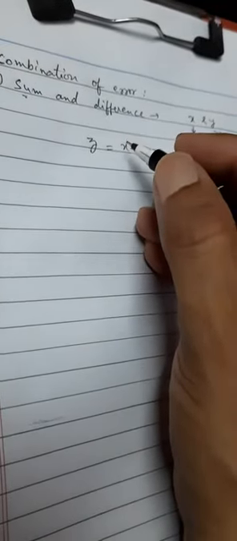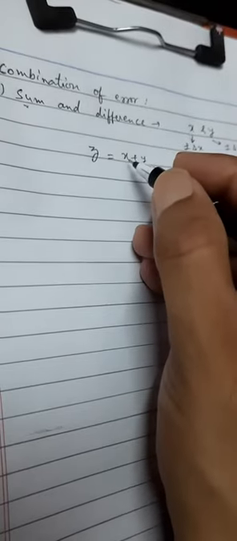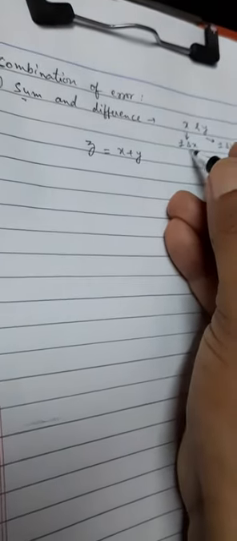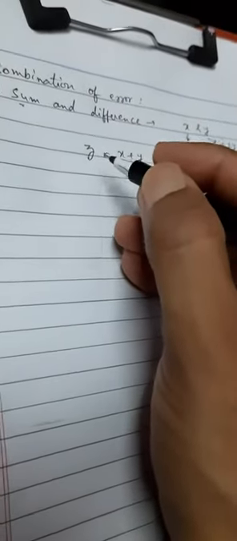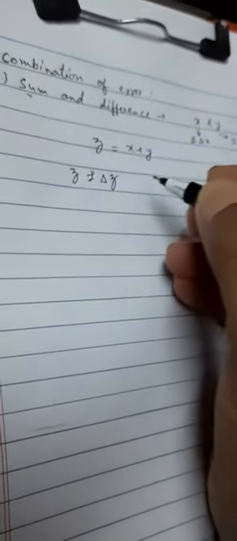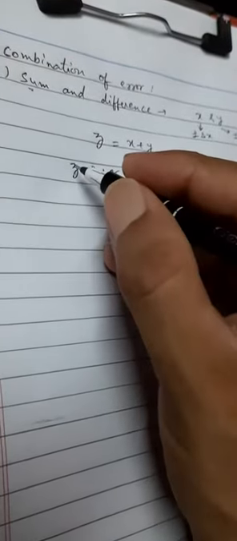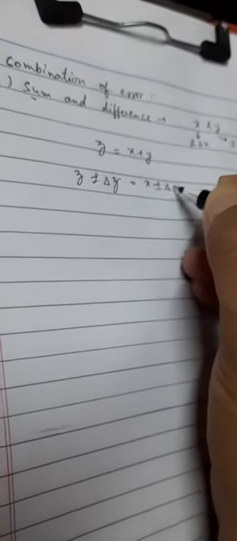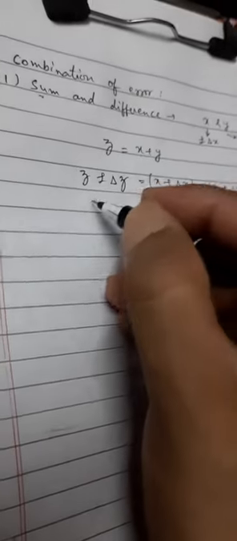If I put in the limiting error, suppose the limiting error in x is plus minus delta x, and the limiting error in y is plus minus delta y, so the limiting error in z is z plus minus delta z. So z plus minus delta z is x plus minus delta x plus y plus minus delta y.